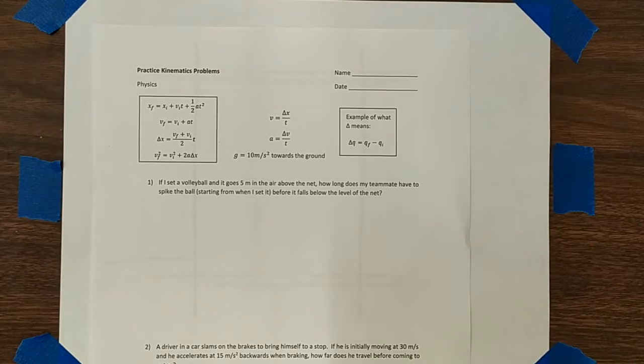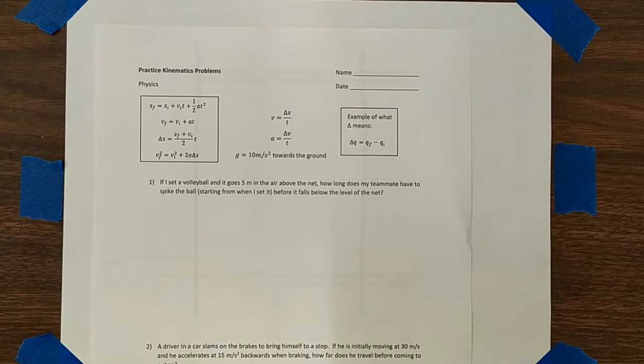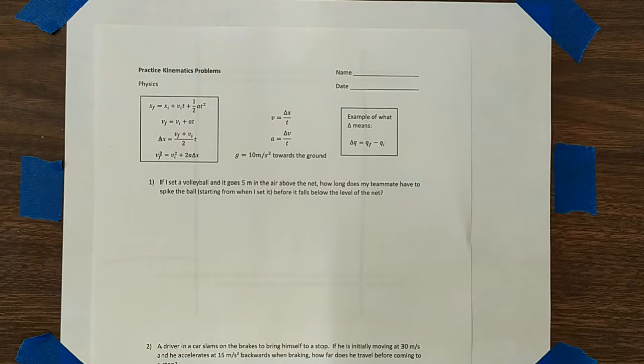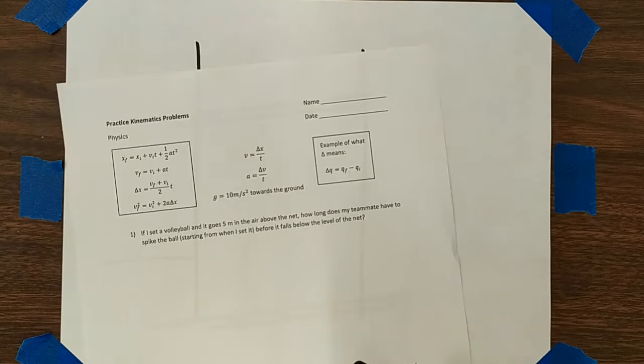So this is the second worksheet, and I'm going to work through the first problem. I did this as an example in class. Okay, so it says, if I set a volleyball and it goes 5 meters into the air above the net, how long does my teammate have to spike the ball, starting from when I set it, before it falls below the level of the net? So that's the problem I'm trying to solve.